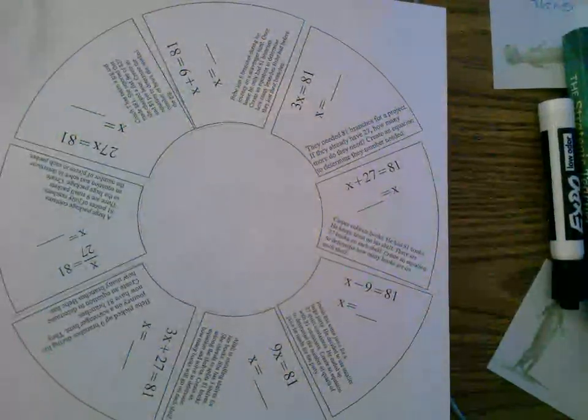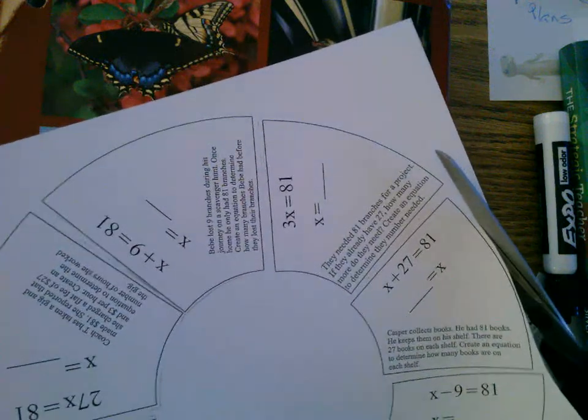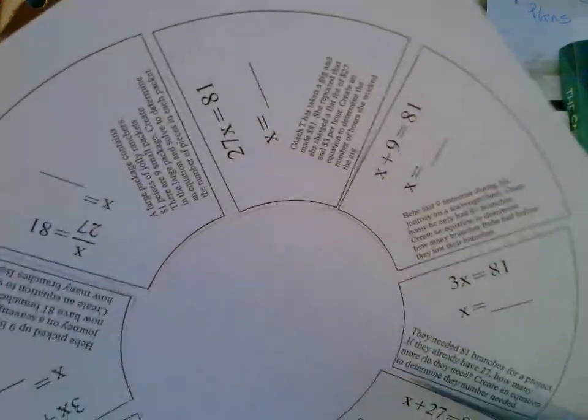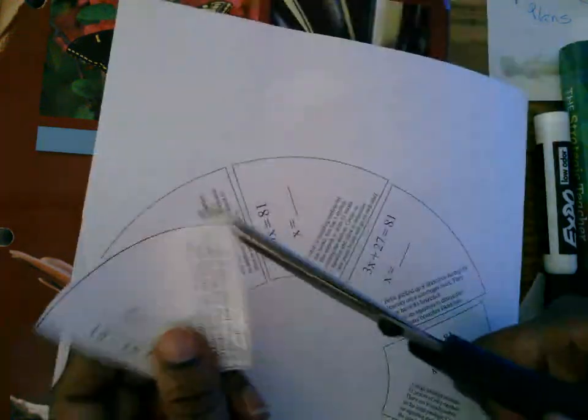Now, for this circle everyone is doing their own. You are going to first cut out each one of these panels. These are all word problems, and your job is to match the word problem to its equation. And after you match the word problem to its equation, you are solving it. So first, we're going to cut out each one of these. So if you haven't done that, let's do that first.